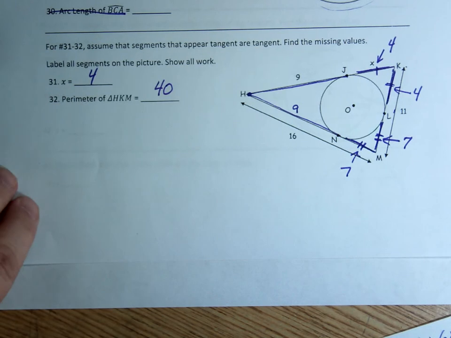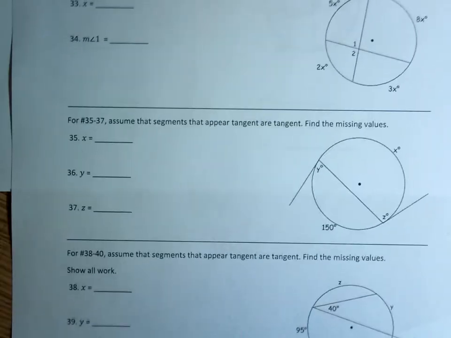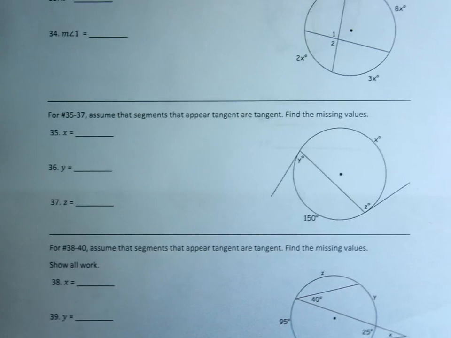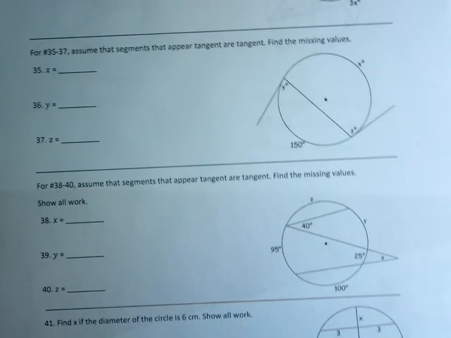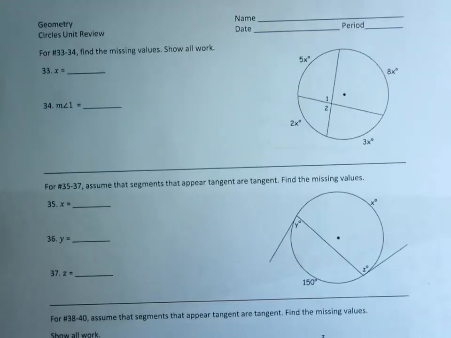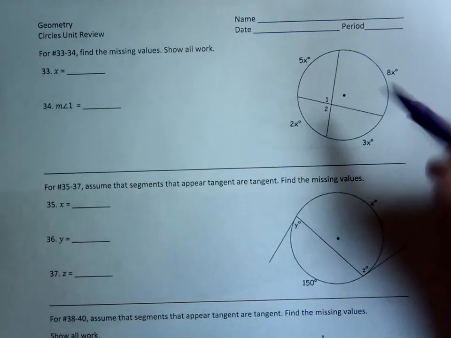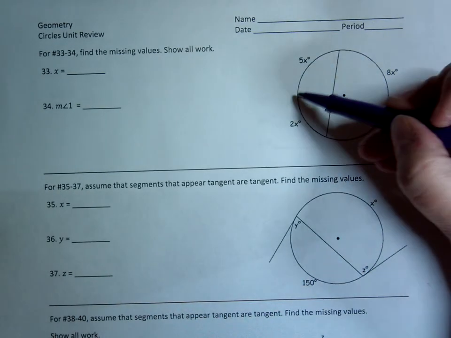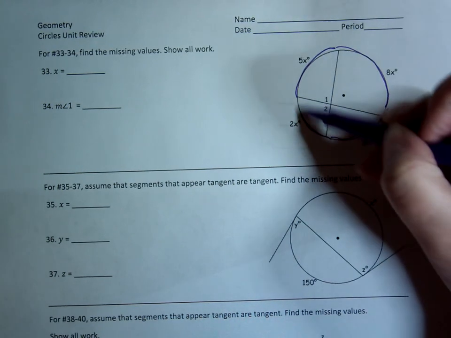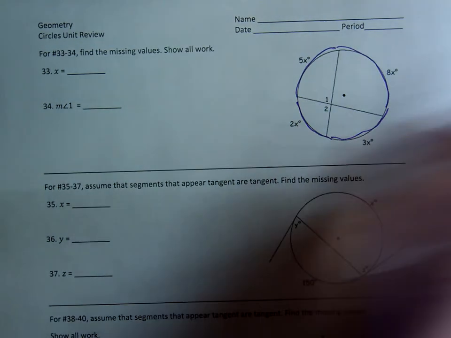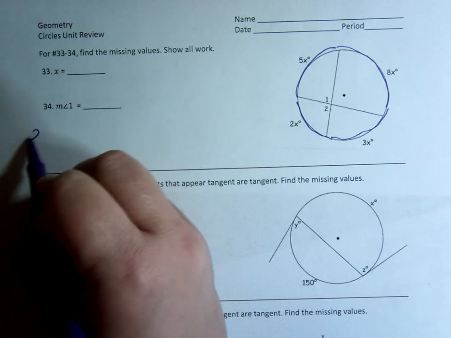All right, we're closing in on the end here. Last few problems. For 33 and 34, find the missing values. Okay, one thing we know is that all of those arcs cover the whole circle. We've got 5x here, 8x, 3x, 2x, that's the whole circle. So I can say that they all add up to 360.